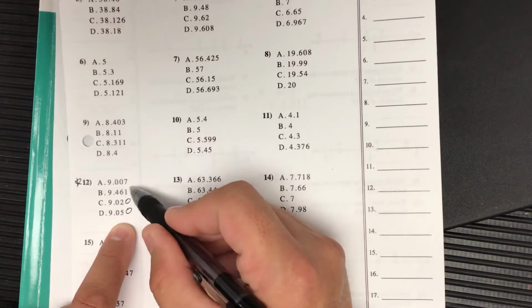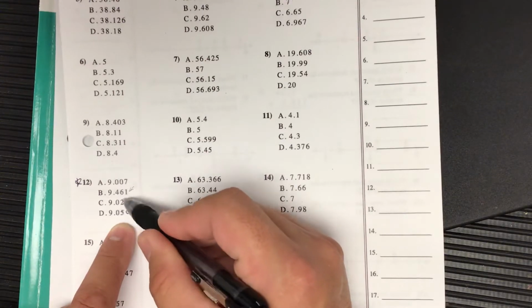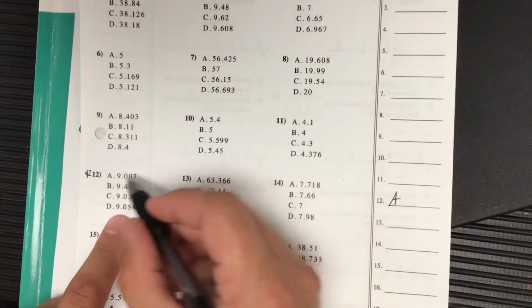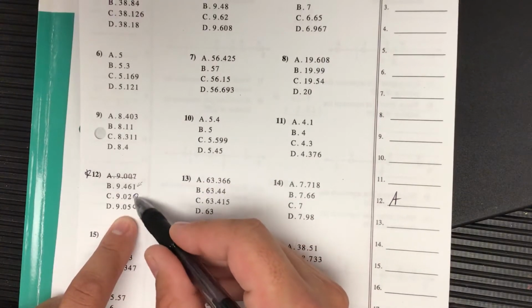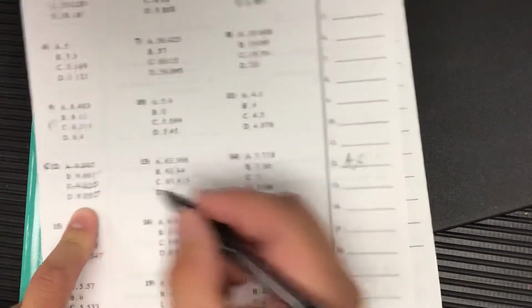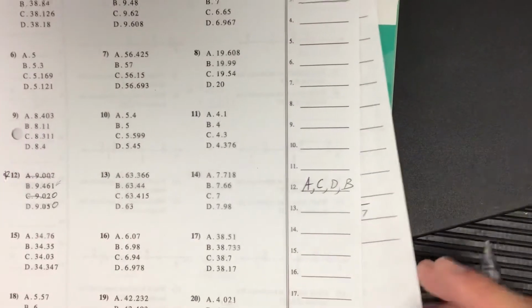I'm not even looking at B anymore. 0, 2, 5, what's smallest? A. Yep, so that goes first. So A is now out. 2 or 5, which one's smaller? 2. So C would be second. And then? B. And then? B. Okay, that would be correct.